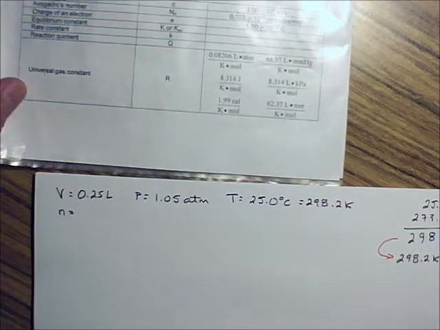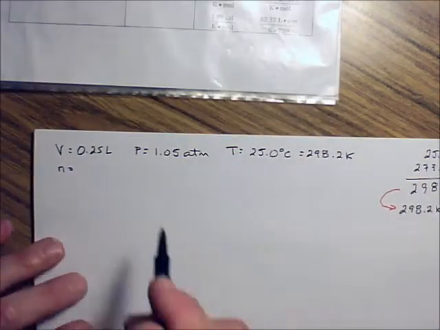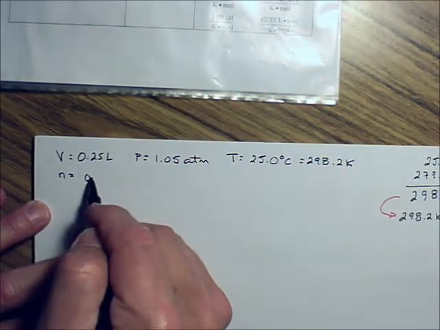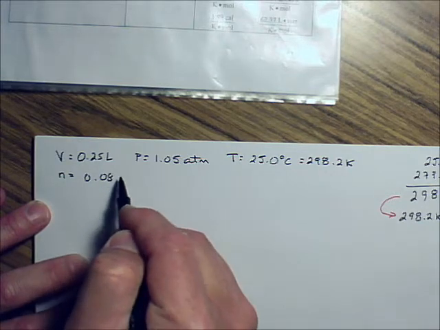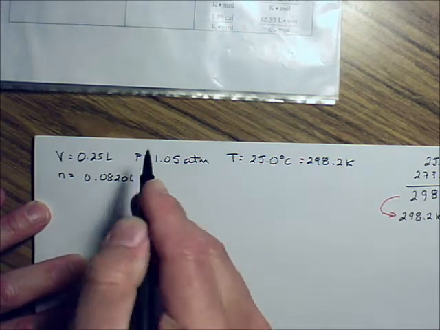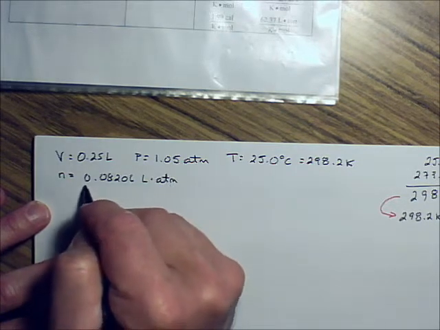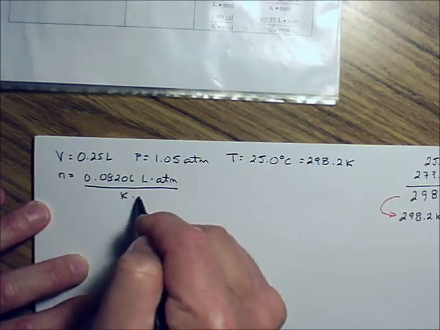So we write out our R: 0.08206 liters times atmospheres over Kelvin times moles.